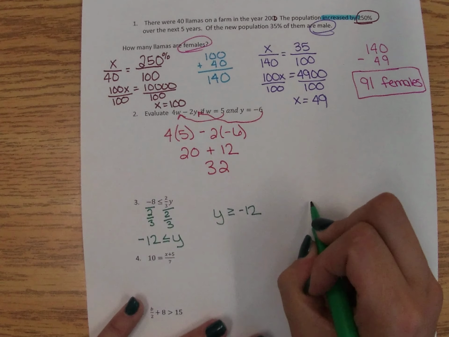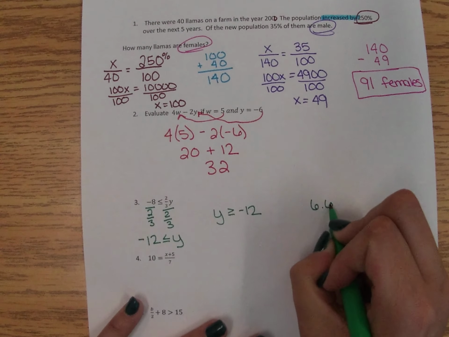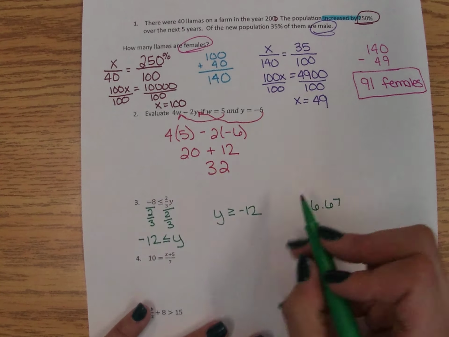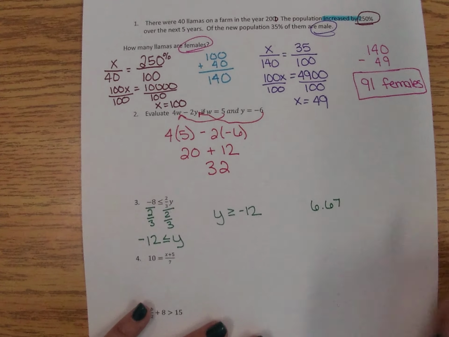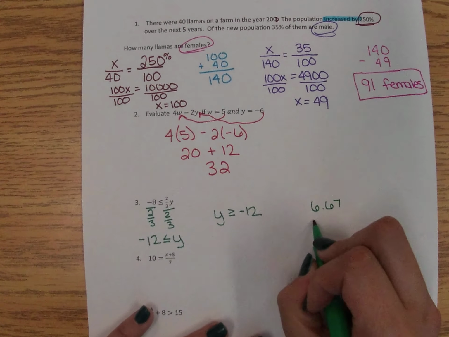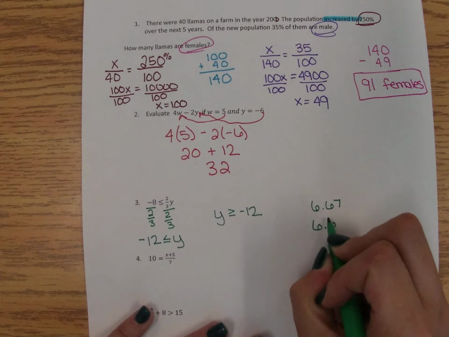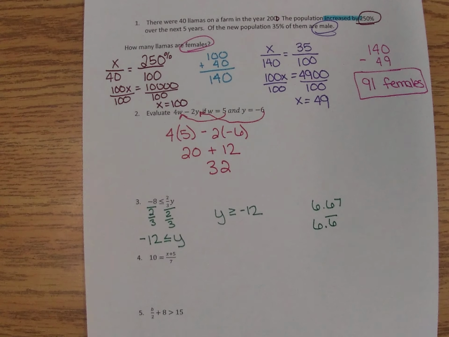Now, several on your assessment got a repeating decimal and gave me something like this as your answer. This is rounded and it doesn't have the inequality sign. If you're gonna give this in the decimal form, it has to have that repeating bar with it. Okay, do not round your answers. You need to give an exact answer.